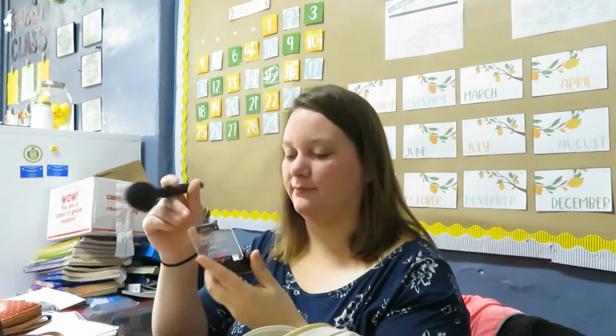And we put some blush on. This is just from Wet n Wild. It's the Color Icon Ombre Blush. It's just like that.